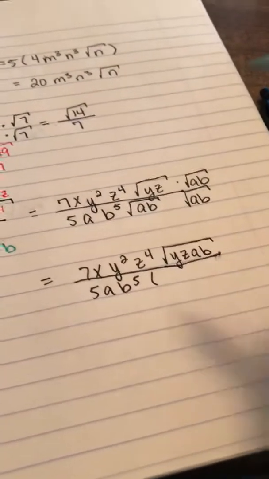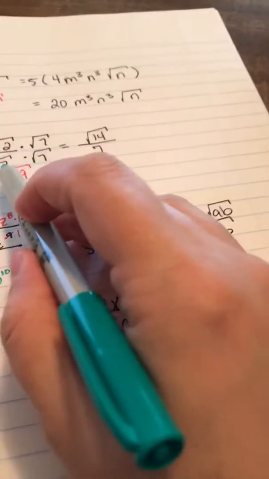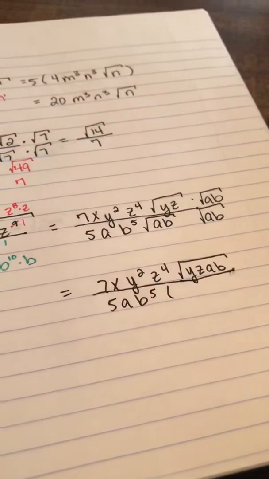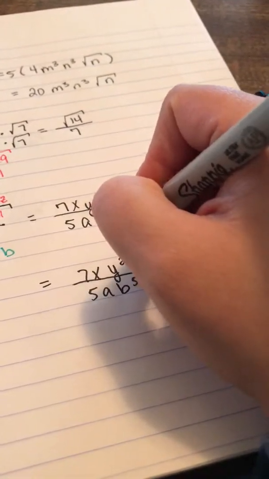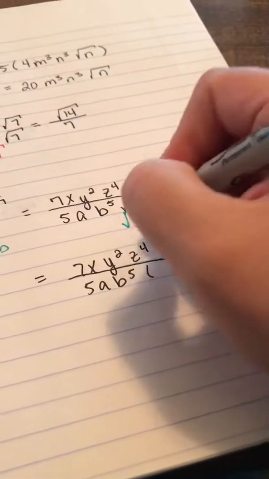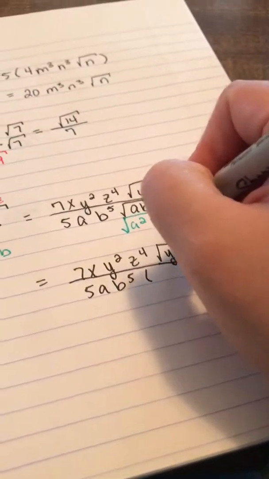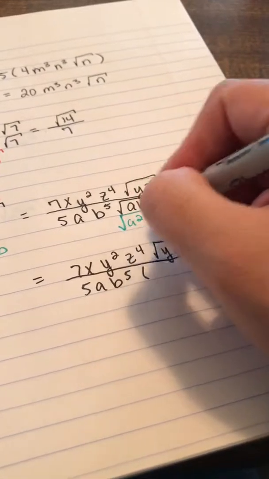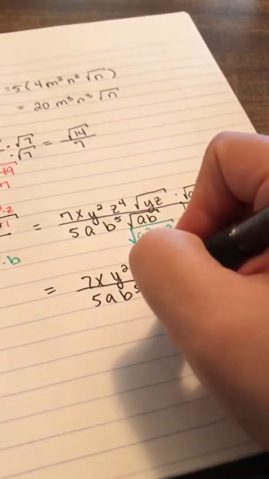times, so here square root of AB times the square root of AB is going to work just like this. Basically, the square root is just going to go away. You're going to be left with AB, because A times A is A squared, B times B is B squared. The square root of A squared is A, square root of B squared is B. So that's why that works. So times AB.